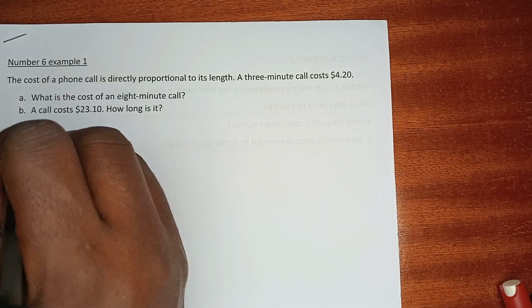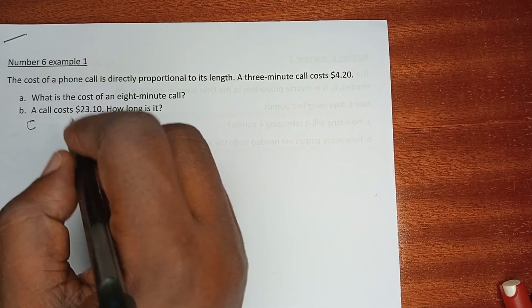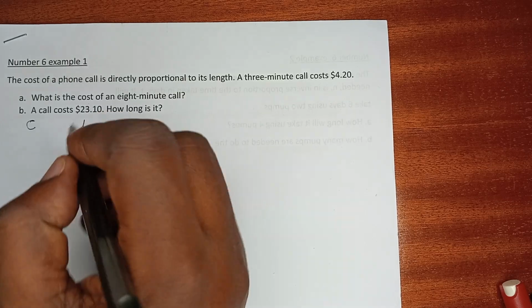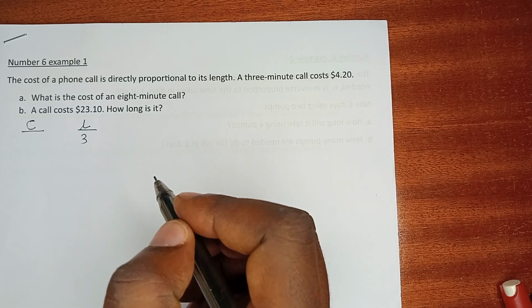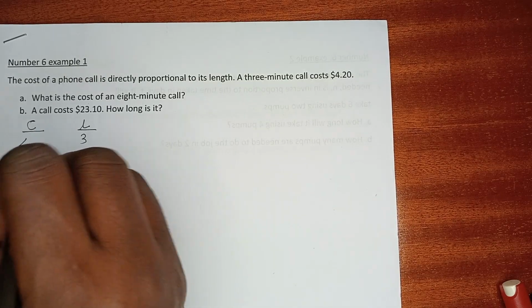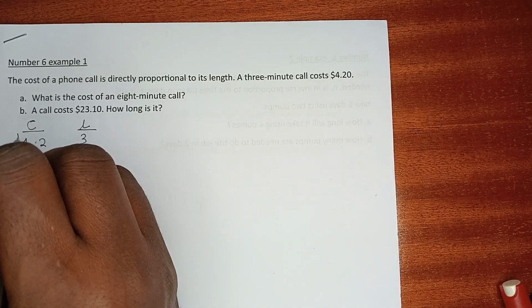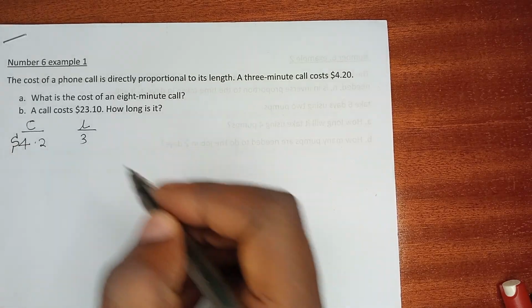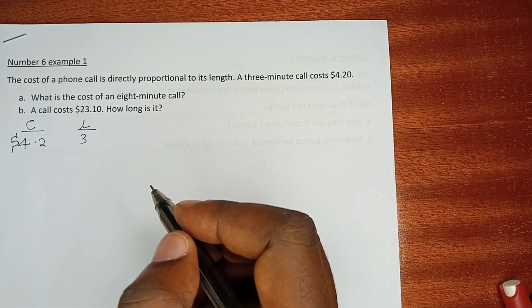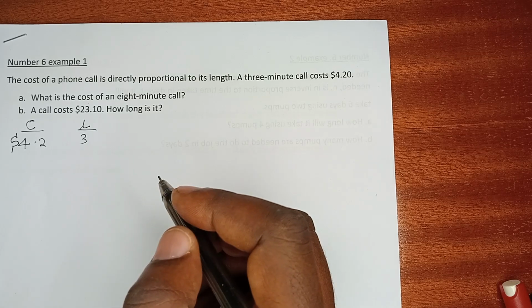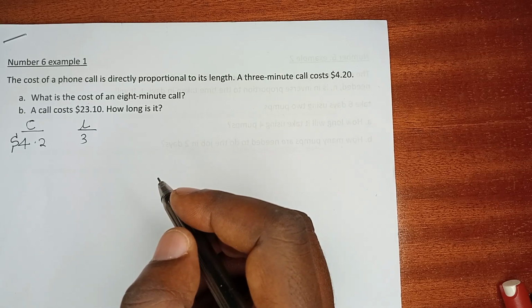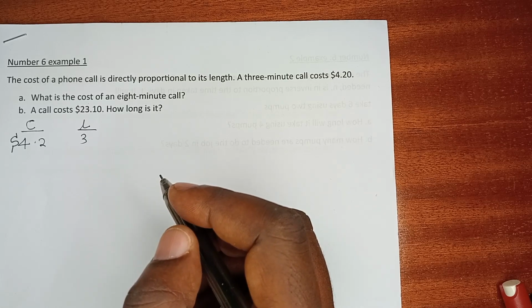There is the cost and there is the length. There is a 3 minutes call, which is proportional to $4.2. And we are expected to answer two questions. What is the cost of an 8-minute call? Okay, we can give this question 2 approaches.